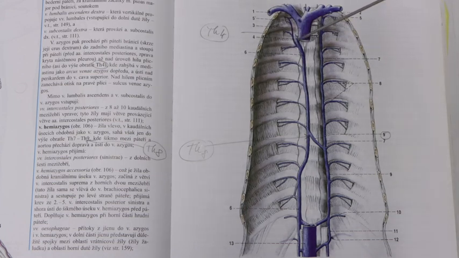This arch of the azygos vein above the hilum of the right lung at the mediastinal surface makes an impression, the impression of the arch of azygos, and also in the right lung we have the impression of the azygos vein. This is the important pathway of the azygos vein, which finally drains to the superior vena cava and is one of its tributaries.